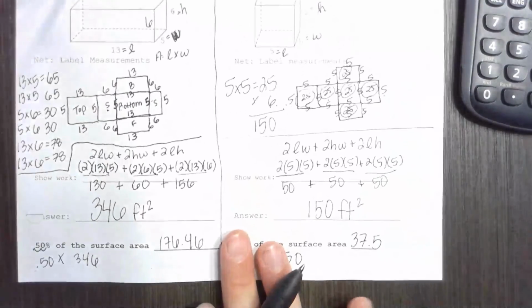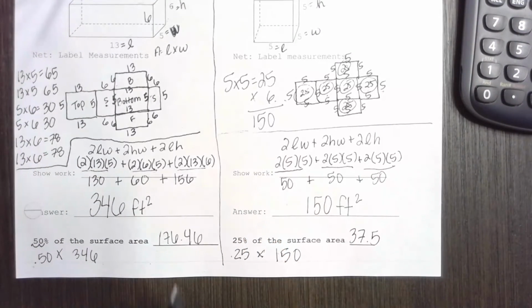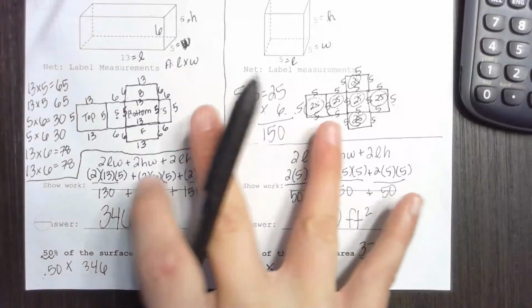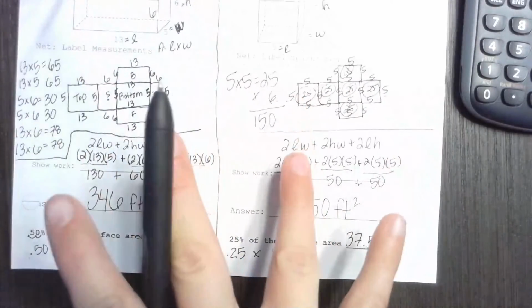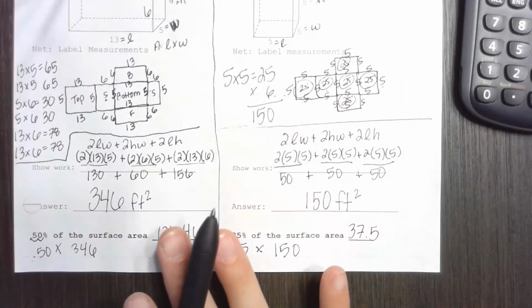All right, so that is surface area. So remember, surface area is talking about the outside of the shape. So like think of wrapping paper, wrapping the boxes up. So that's talking about how much area, surface area you need on the outside. And you can find it by its net or by the formula.